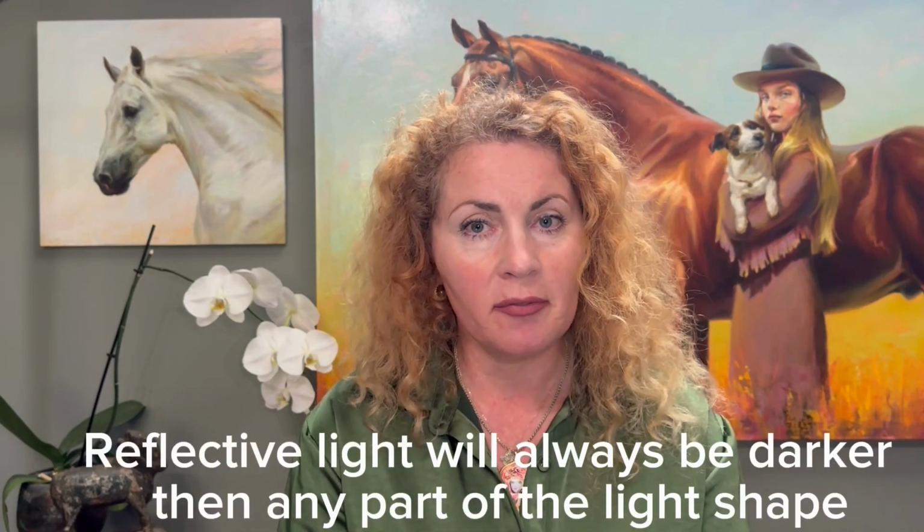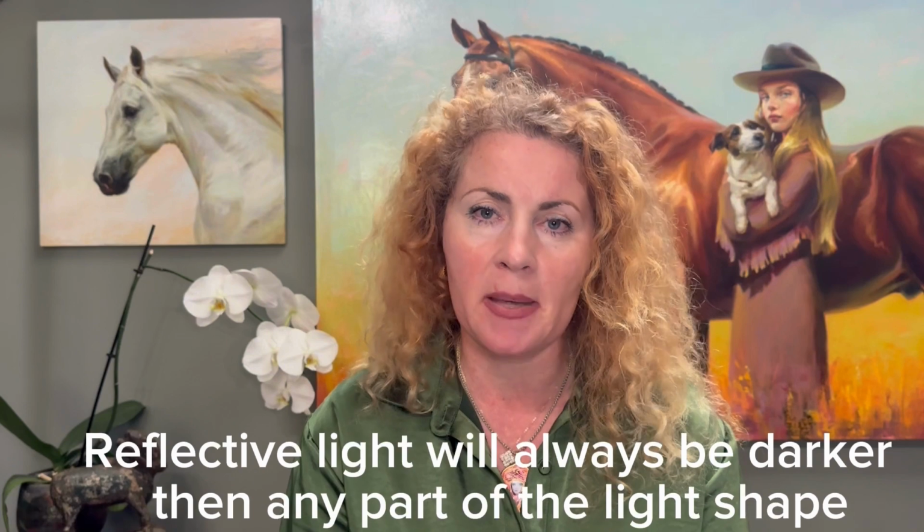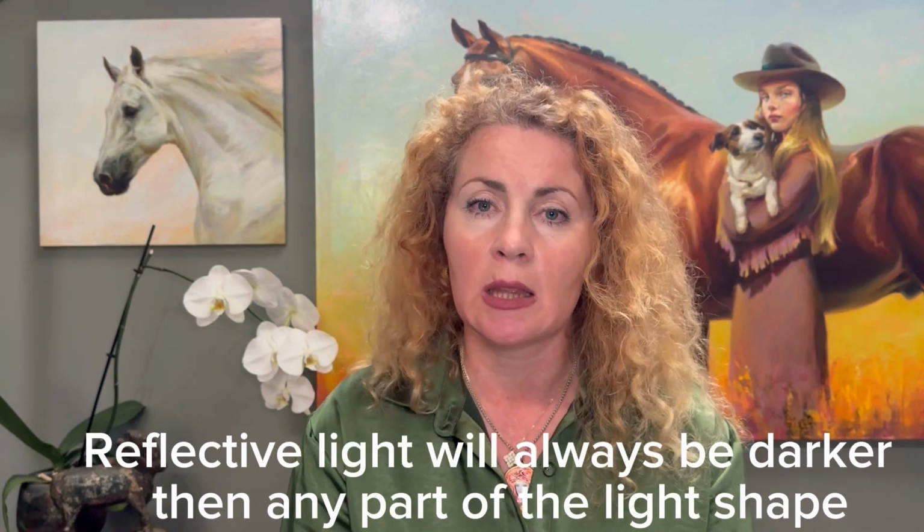What's important to understand is that it is a secondary light source, and the reflective light inside of the shadow can never compete with the primary light source. How much reflective light we see depends on three factors. One is how close the object is to the primary light source. The closer it is, the more light reflects into the surface and back.